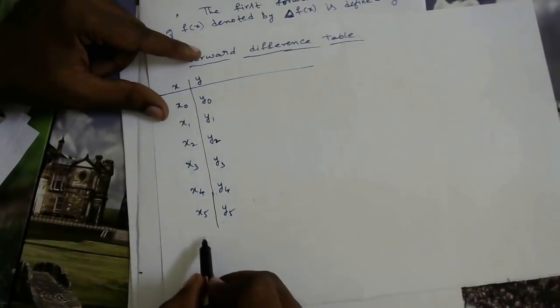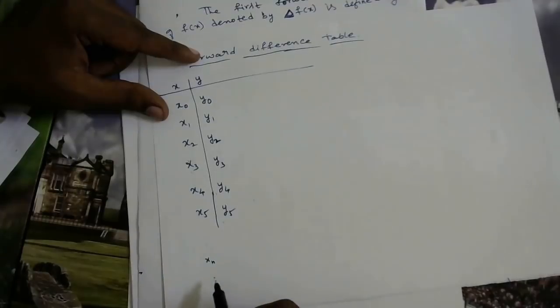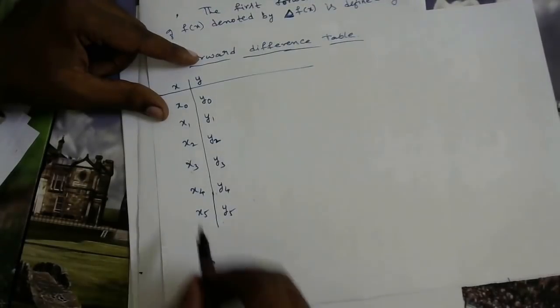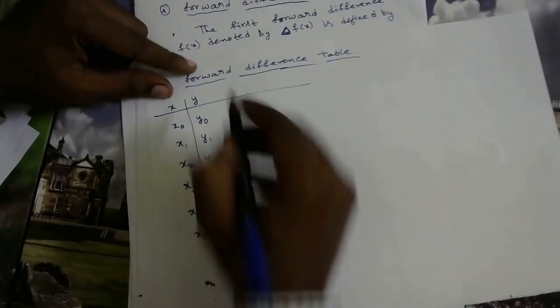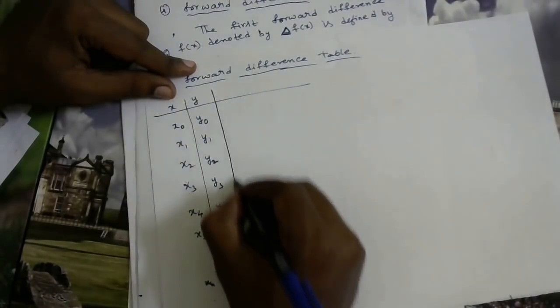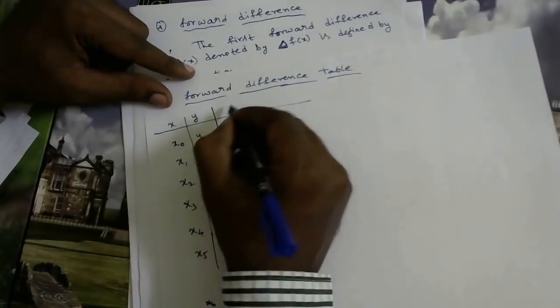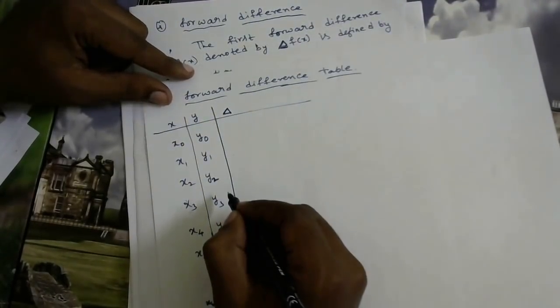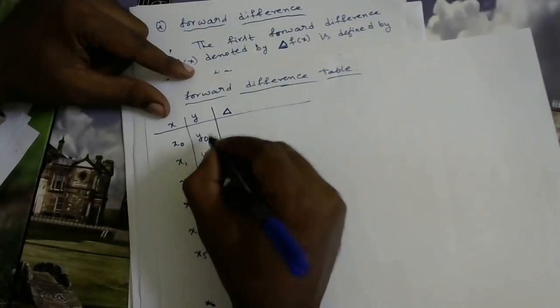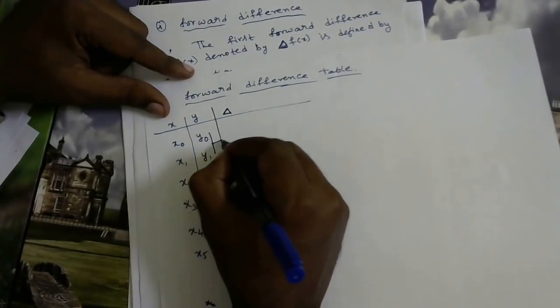I told you that up to x to the power of n you have to take, but I will take only examples up to x suffix 5. Now forward is always denoted by delta, so you have to take differences. I have to start at the top.